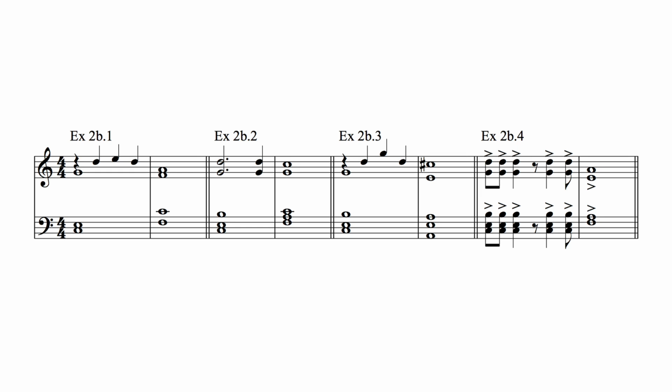Another irregular resolution is 2B2. Instead of resolving onto a simple consonance, the resolution chord is also dissonant. So it's one dissonance resolving into another dissonant chord. If we look at example 2B3, this is an example of a different kind of arrangement.